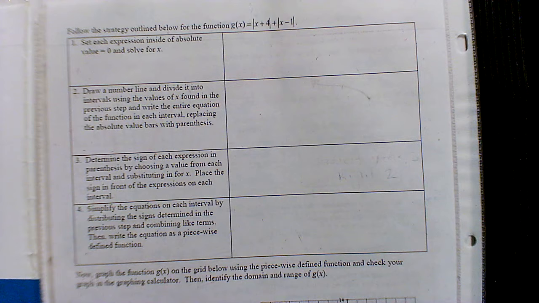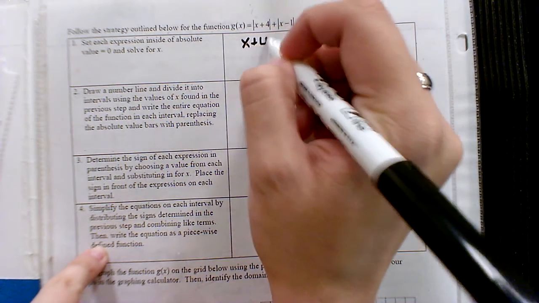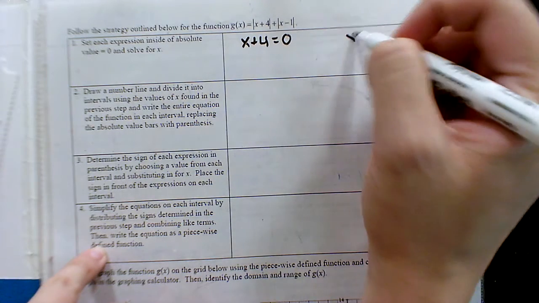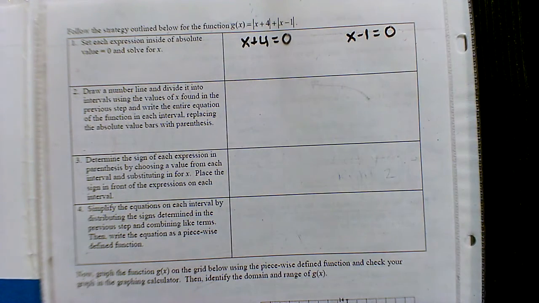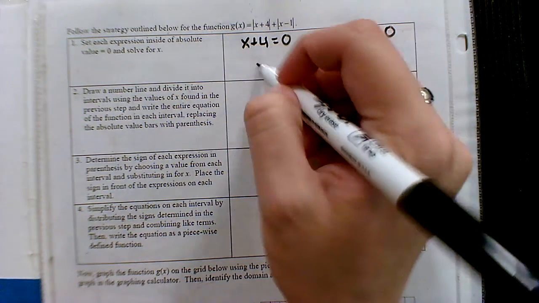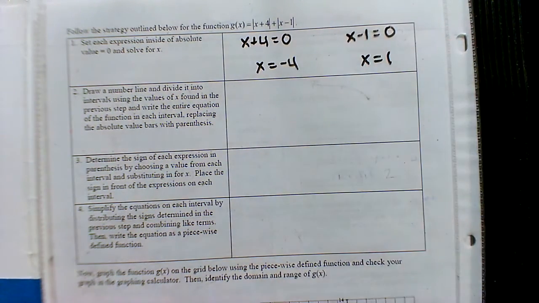We're going to set each expression inside the absolute value equal to 0. These are going to represent our changing points, or kind of our vertices, where one line ends and the other one begins. We have 2 absolute values, so we're going to have to do this twice. That means we're going to have 2 changing points. Looks like we have negative 4 and 1.